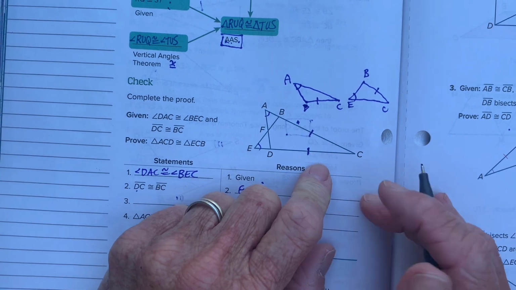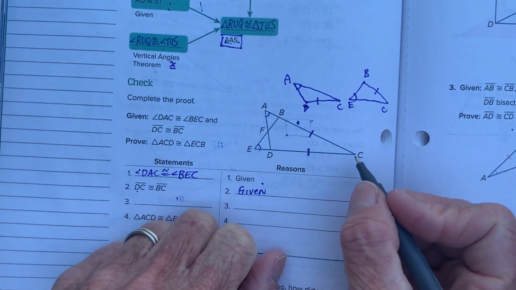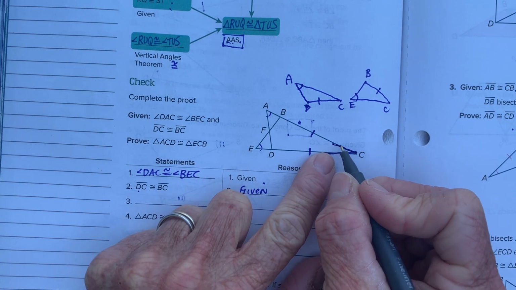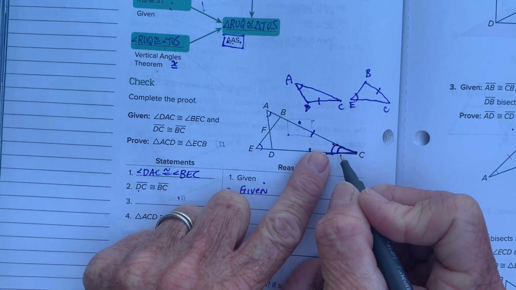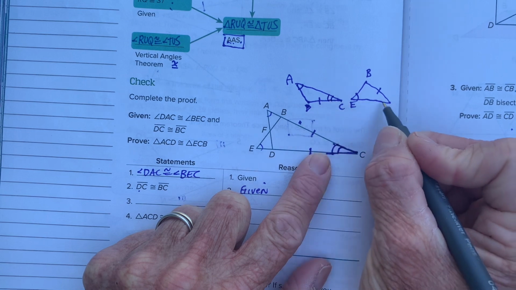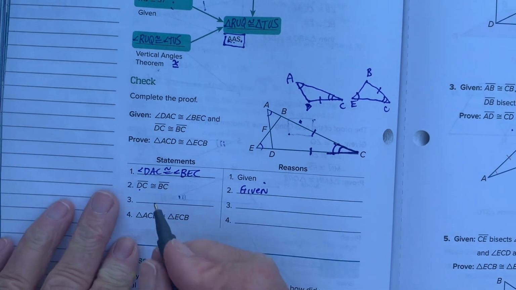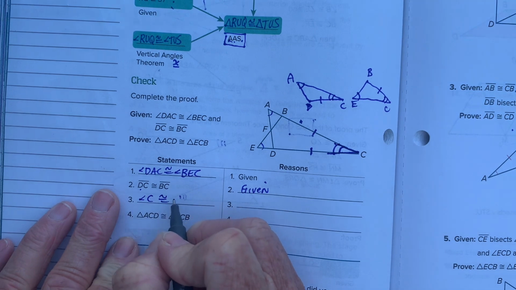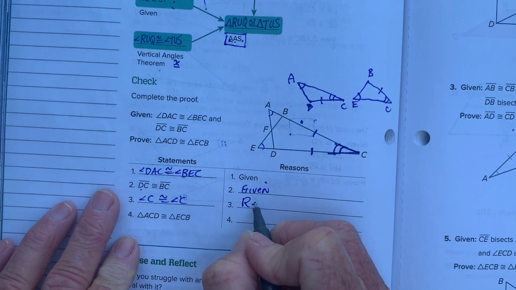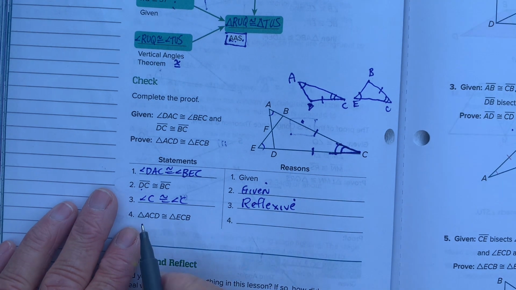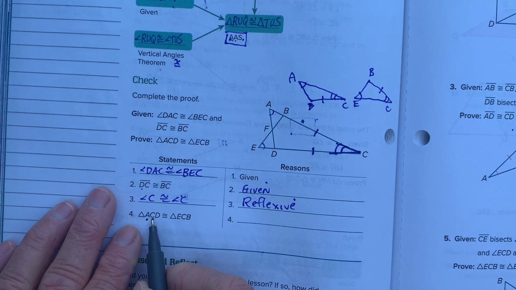But I want you to see that they do share something. They overlap one another down here at angle C. That's the same angle in both triangles, so angle C is going to be congruent to itself by the reflexive property. Angle C is congruent to angle C, reflexive. And now let's check the parts. ACD.